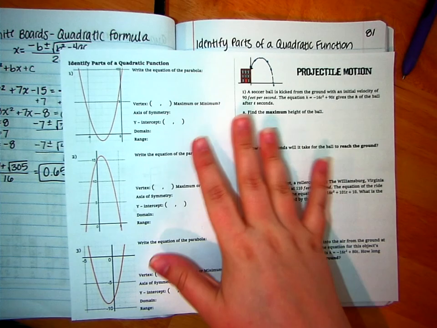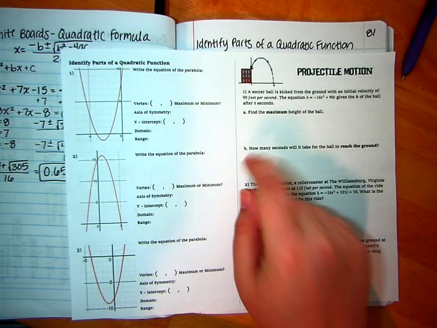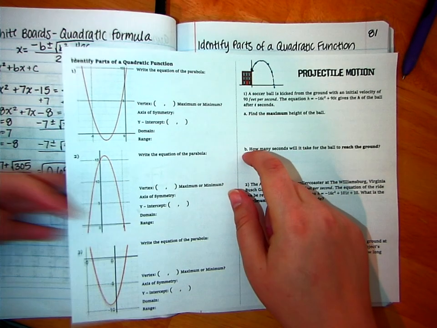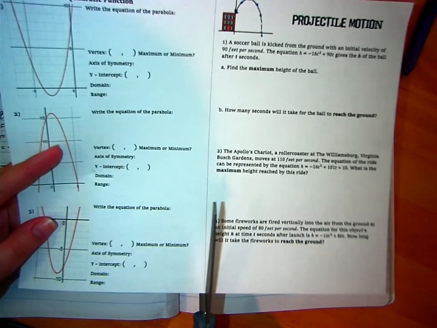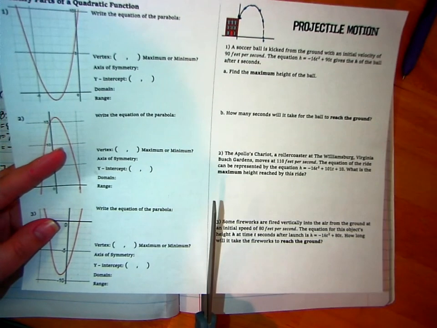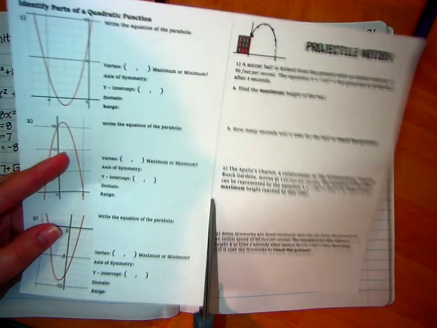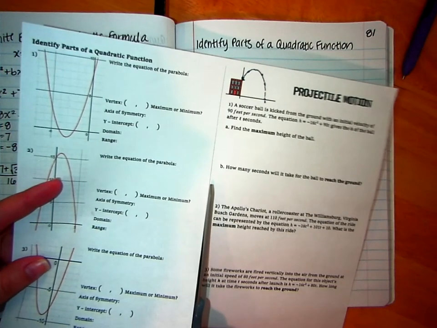Okay, this is a document that I posted along with this video. Make sure you have that printed out and cut it down the middle. They're two separate pages. The left side is what we'll do today. The right side we will do in the future.